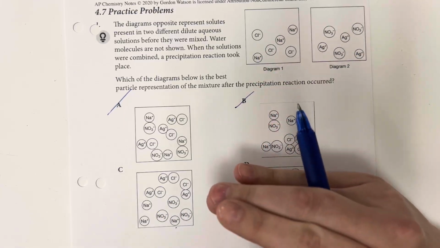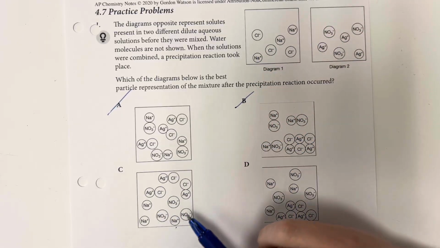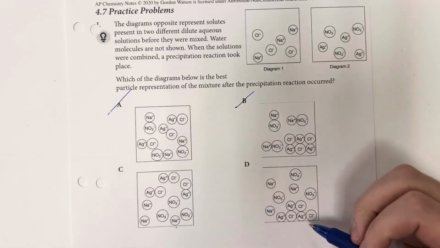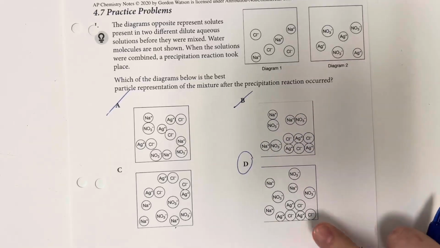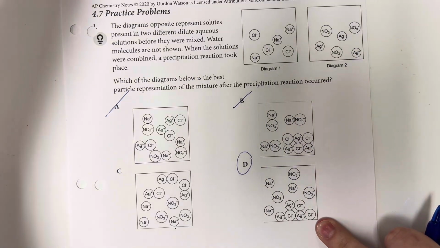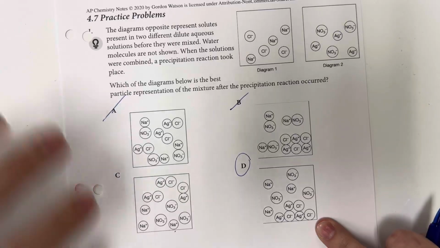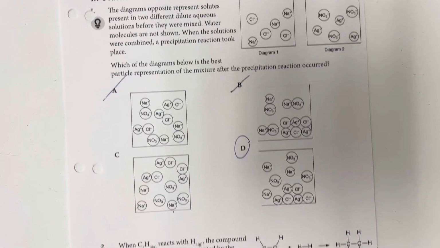However, precipitate should be at the bottom, and that is best represented in option choice D, where we have the silver chloride at the bottom here, the sodium and nitrate dissociated and floating around.